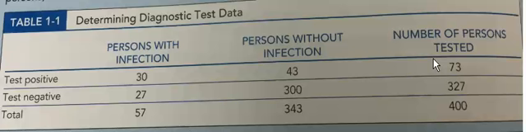Next, what is the negative predictive value of this test? The NPV is defined as the probability that a person who is truly uninfected will have a negative test result. So let's see who is truly uninfected. Will have a negative test result. So the NPV of this test is 300 over 327. So the number of persons who tested negative was 327, and the persons who were truly negative were 300. So this is 91.7%.